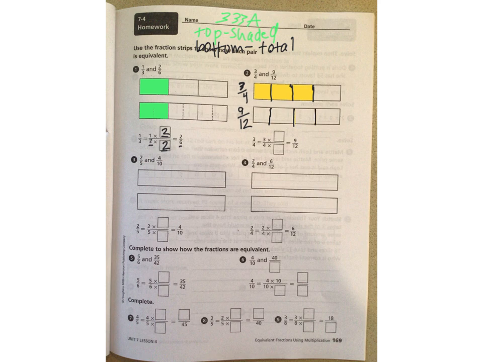Now I need to make 3 sections out of each one of those so that I end up with 12, okay? So I'm going to draw 2 lines in each section. Two lines, just the best that you can. And after you do that, you should have 12 sections, and then I know that my top number is my shaded number. So my top number is 9, so I need to shade 9 parts.